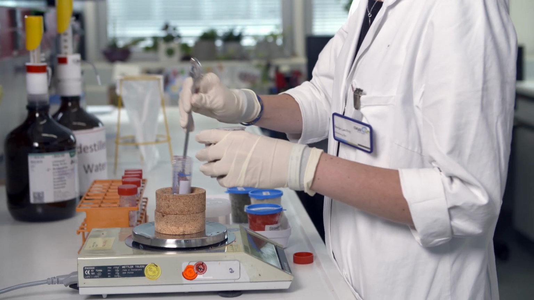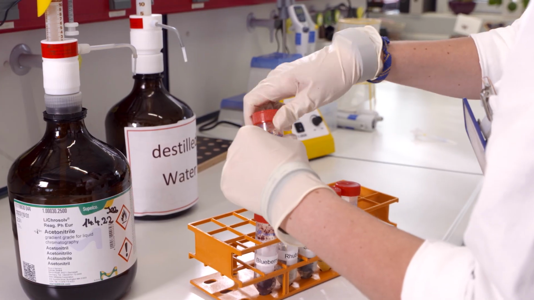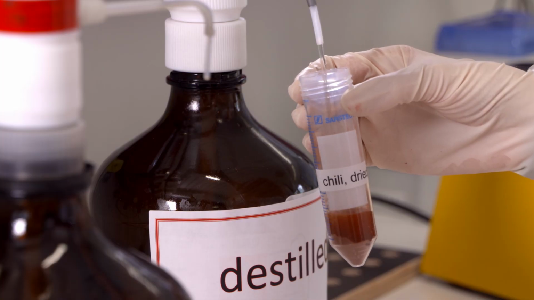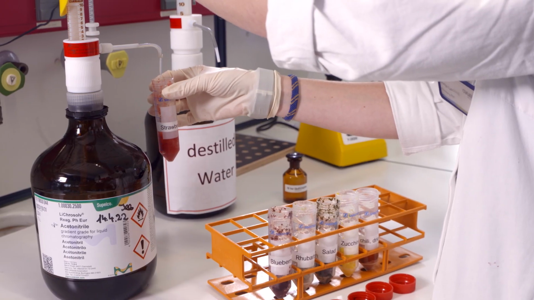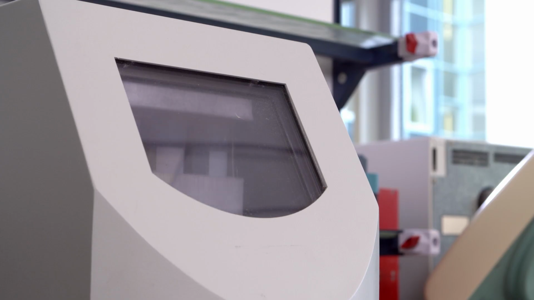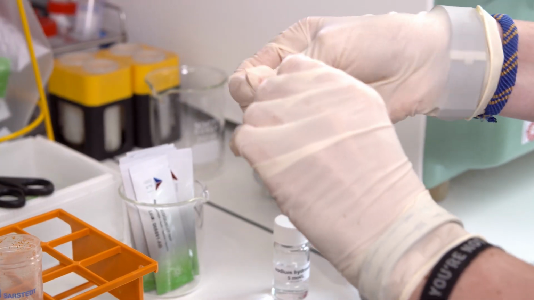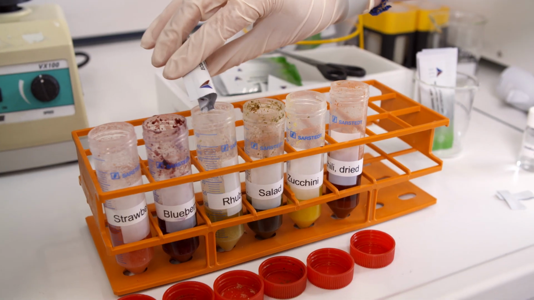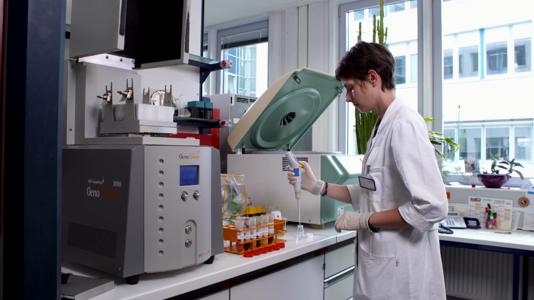The analytical portion of QuEChERS is 10 grams for most commodities. For dry samples, water is added to facilitate extraction. Acetonitrile serves as an extraction solvent and the samples are shaken for 15 minutes by an automated vertical shaker. With the help of a special mixture of salts, the acetonitrile separates from the aqueous phase and the pH is adjusted.